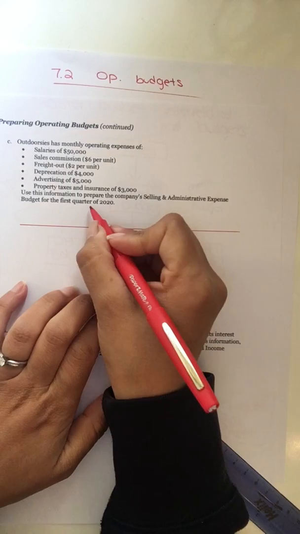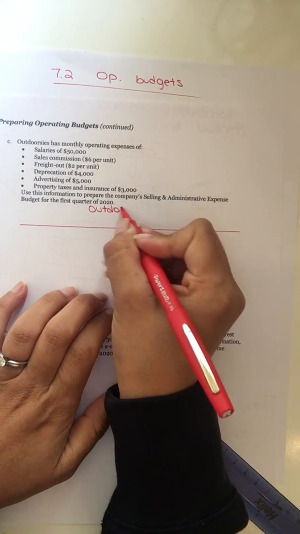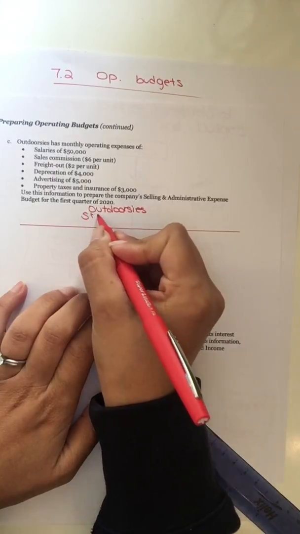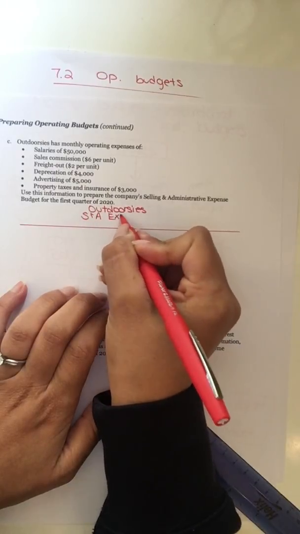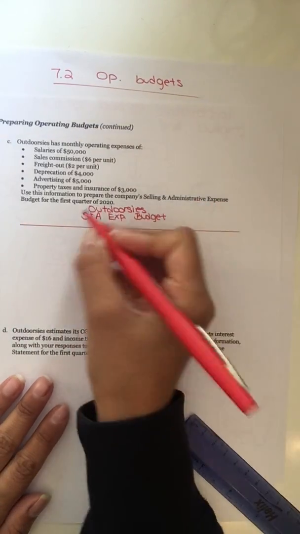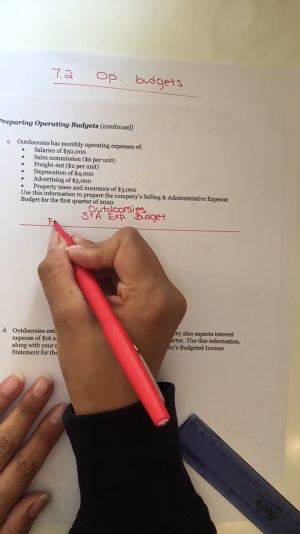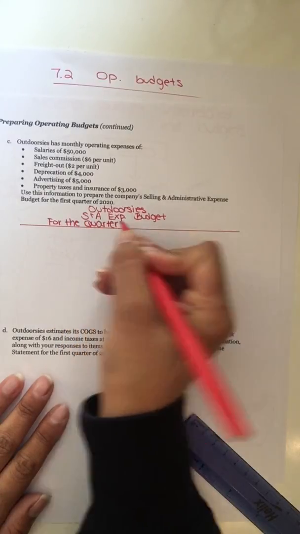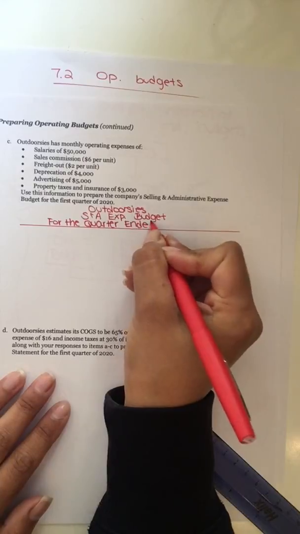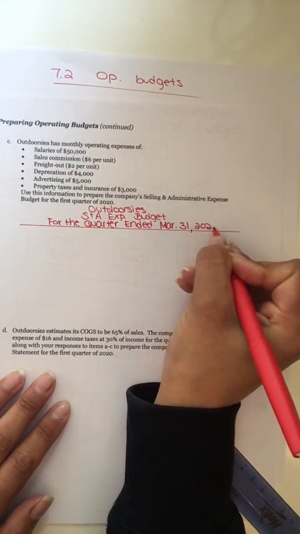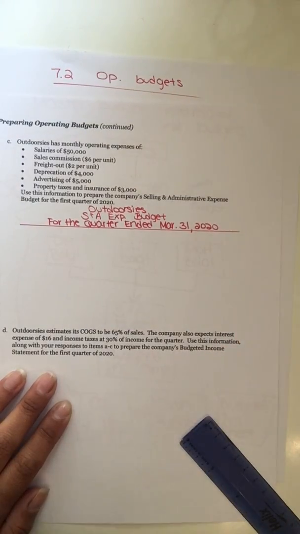Gotta have those straight lines, at least I do. Outdoorsies S&A expense budget. And then again, this was for a quarter, so for the quarter ended March 31st, 2020. So let's go ahead and put our months in.